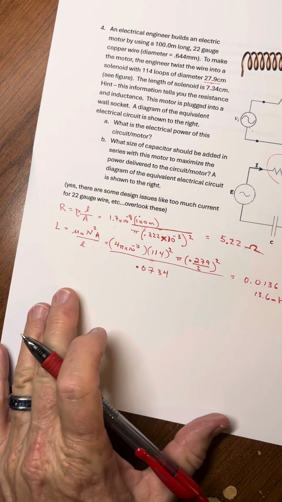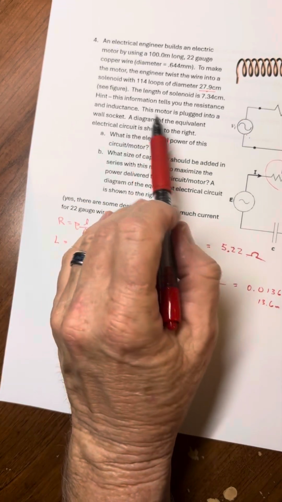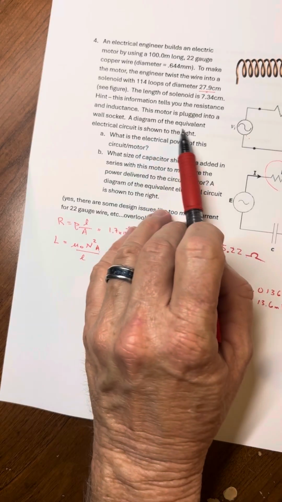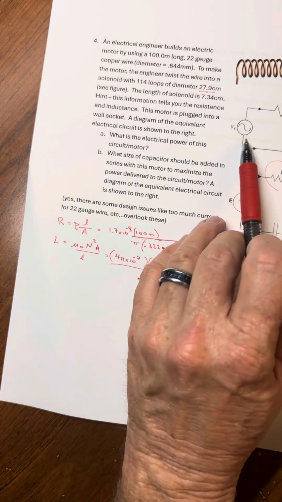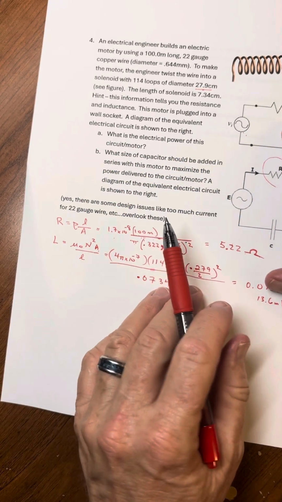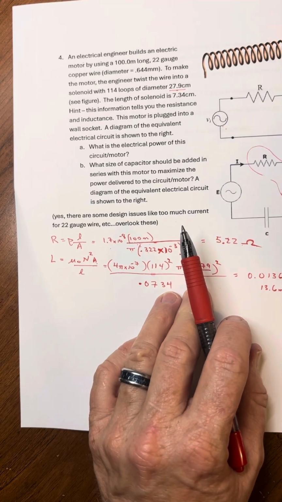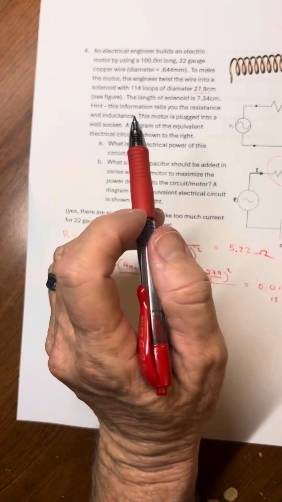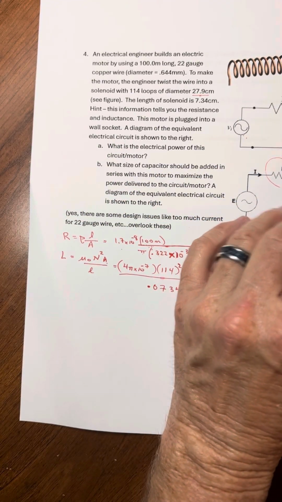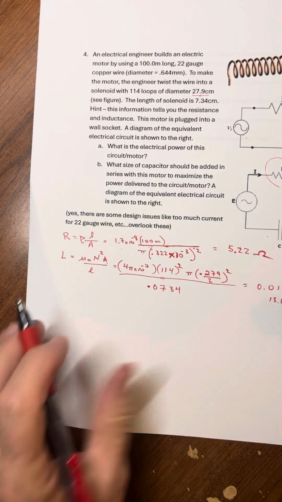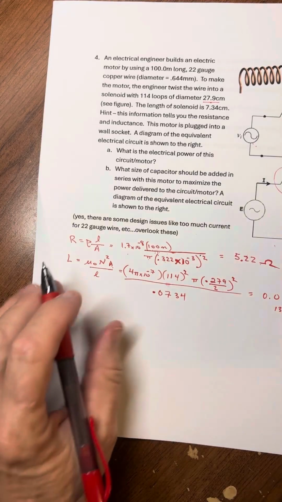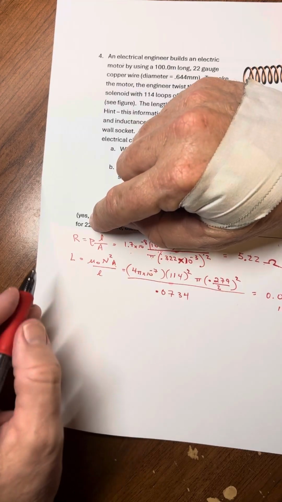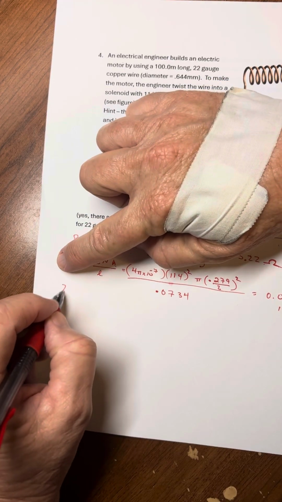Now, I did all this because it then says this motor is then plugged into the wall socket and a diagram of the equivalent electrical circuit is shown on the right. So this resistance is in series with our inductor. And so we really have an AC circuit where we have an inductor and a resistor, no capacitor as of yet. But we did learn that the current in it has to do with the impedance.